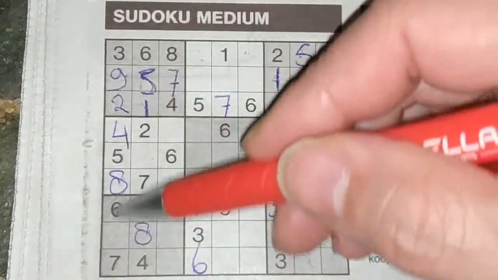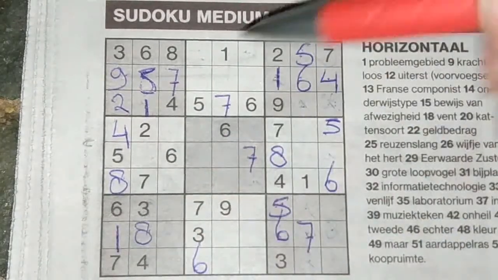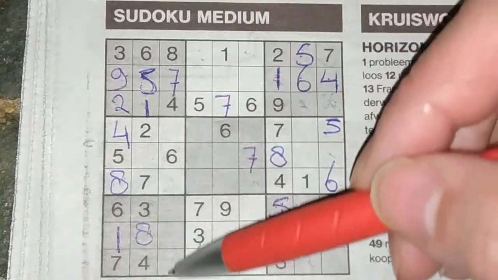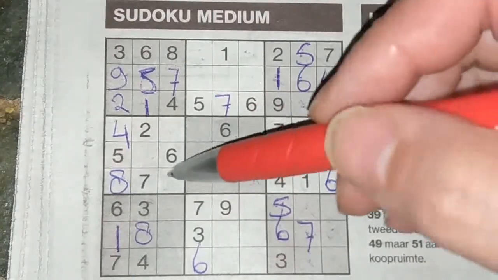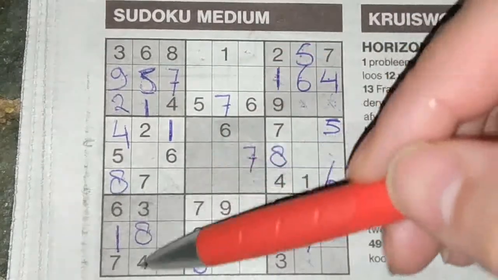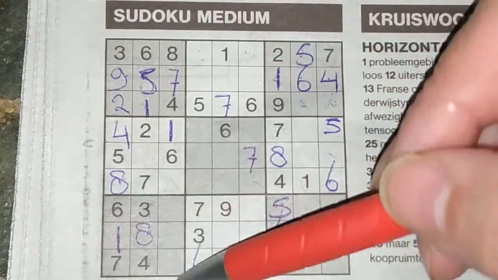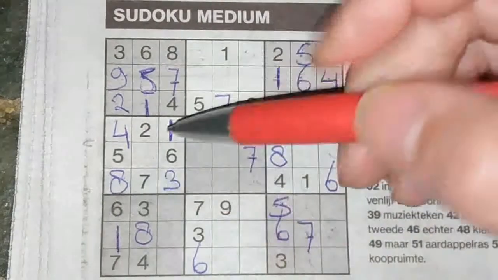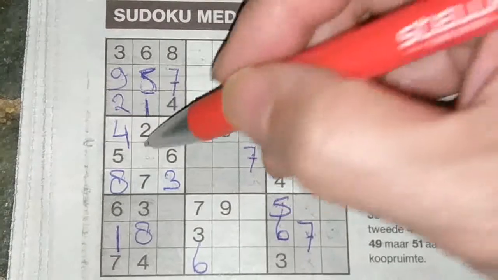1 missing number in this column for the number 1. 1 in this column, 1 in the second column. So in the third column, the only 2 places for a 1 is here or there. But I see here already a 1, so no 1 there. 1 should be here. 3 in the second column, 3 in the first column. So in the third column, the only place for the 3 should be here. Final number of this big square for the number 9.